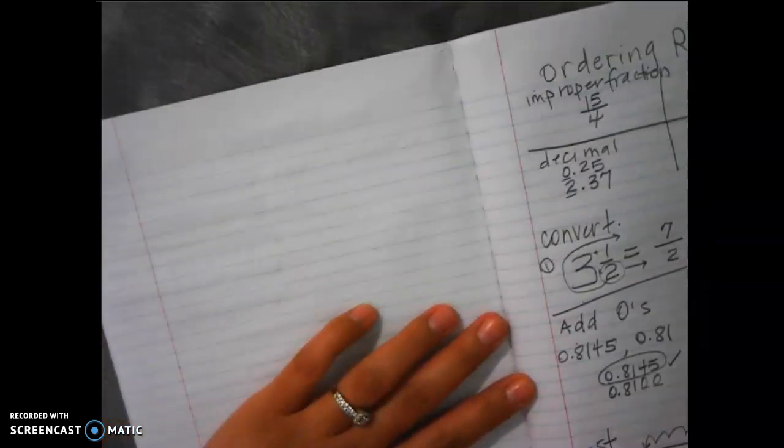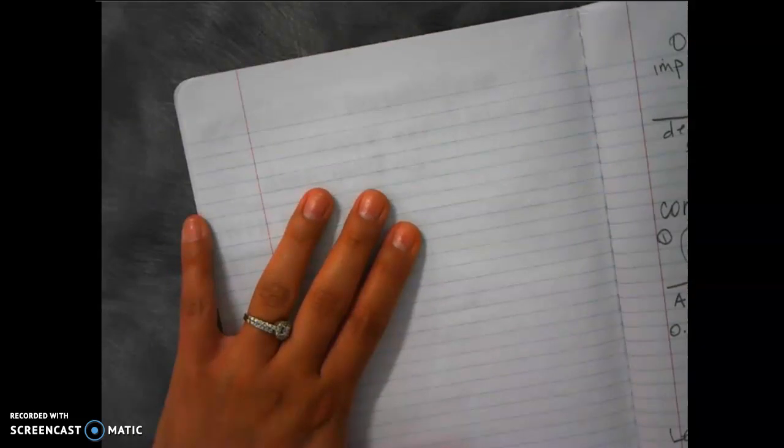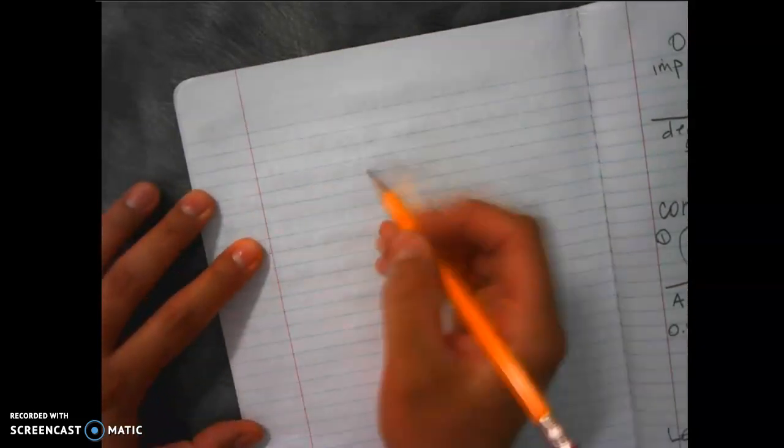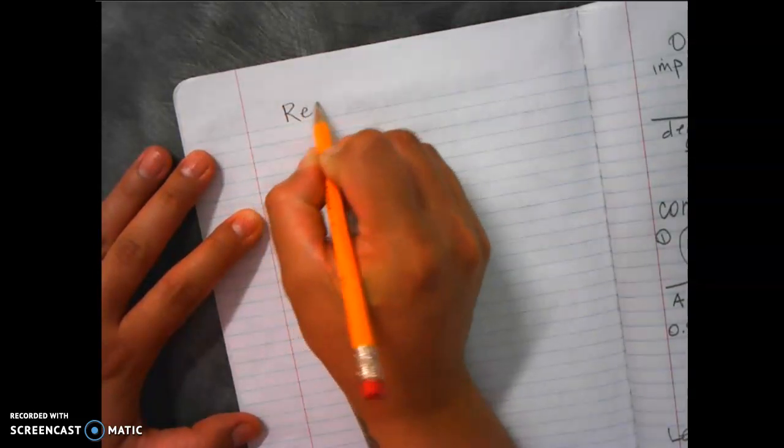We're going to go ahead and add some notes to our journal, just some important things for us to remember. We took notes on ordering rational numbers over here on the right-hand side. If you scooch over to this side, this is where we're going to add the new stuff. So we're going to say real numbers.